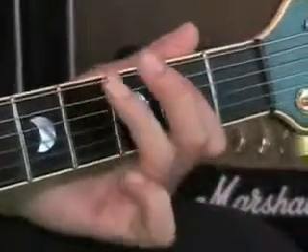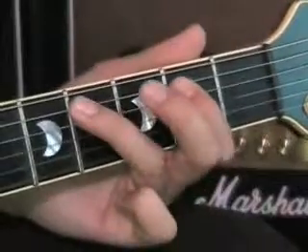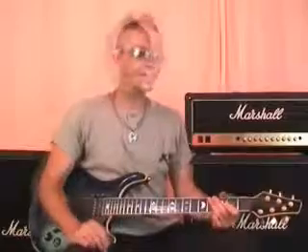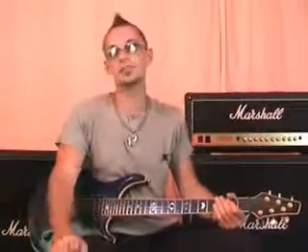And do that over and over again and build the speed, and that's all I want you to do at this stage for the minute. And in the meantime, if you want to go on the internet and look for other tab and have a go at learning any songs that you can find on the internet, then by all means go and do that. I want you to progress as quickly as possible.